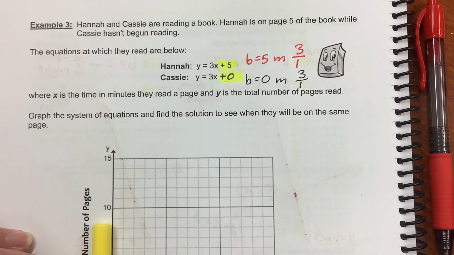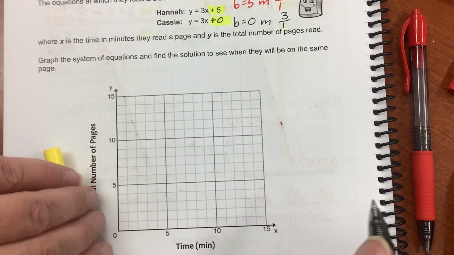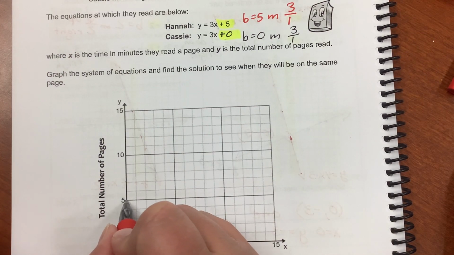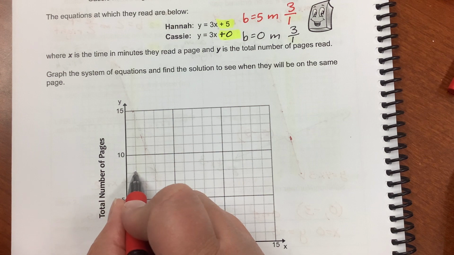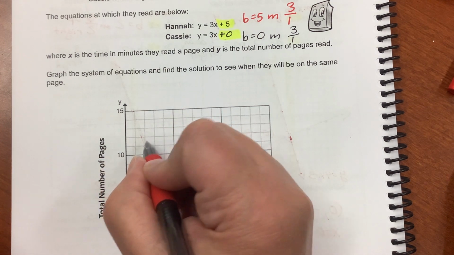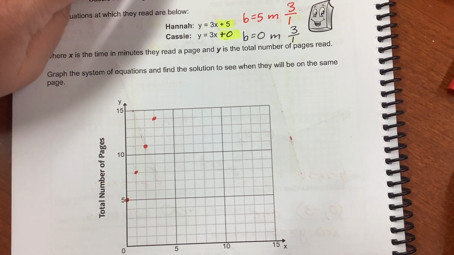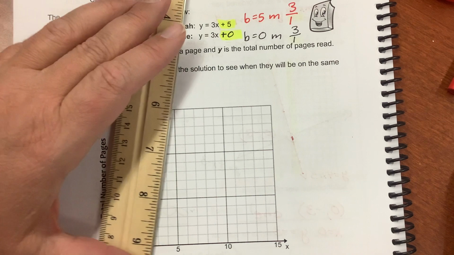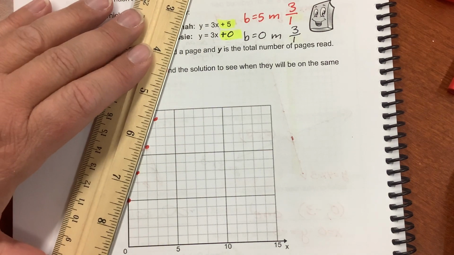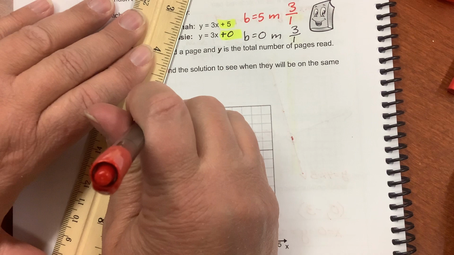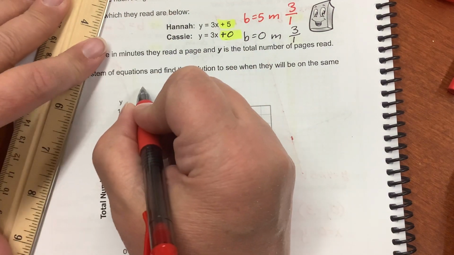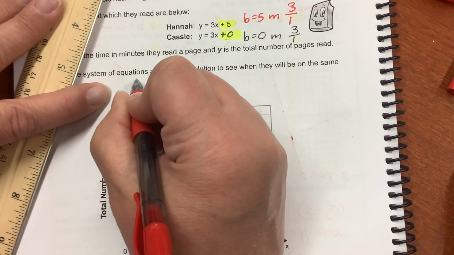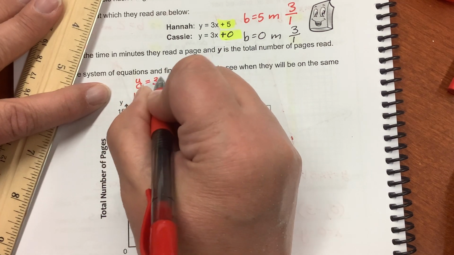So graphing this, I have to start with a red pen. Here we go. Starting at 5 pages, 3 pages, 1 minute. Up 3, 1 to the right. Up 3, 1 to the right. And that's going to be Hannah. Okay, Miss Hannah, up 3, 1 to the right. There you go. And I'm actually going to label it with her name, Hannah. And I'm also going to label it with the equation y equals 3x plus 5.